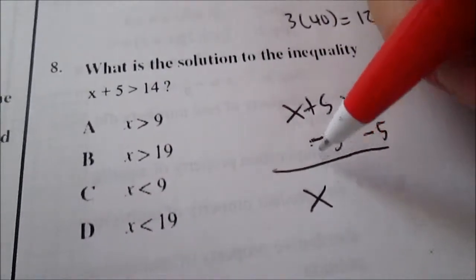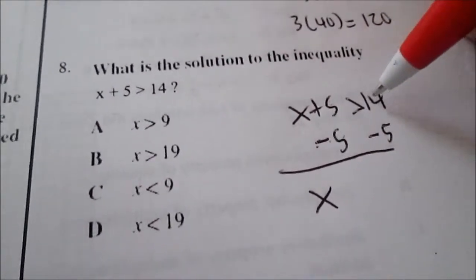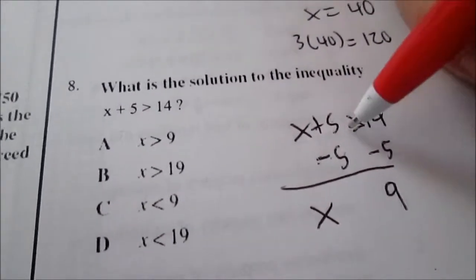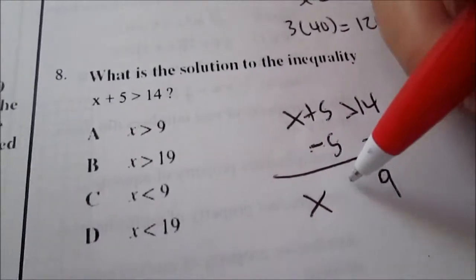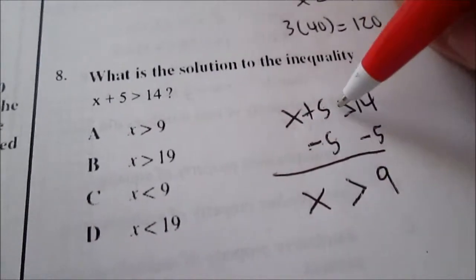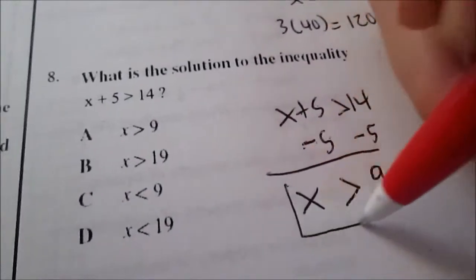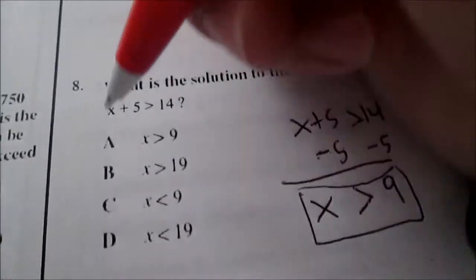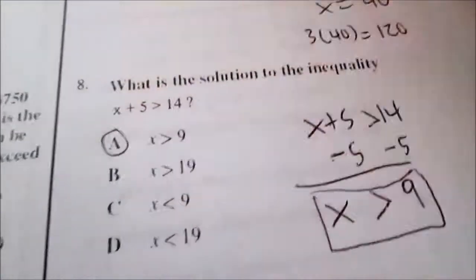X on the left, that's all that's left. And on the right, 14 minus 5 is 9. Now I bring down the symbol that was in the original inequality. It's greater than. So final answer, x is greater than 9, which is 8.